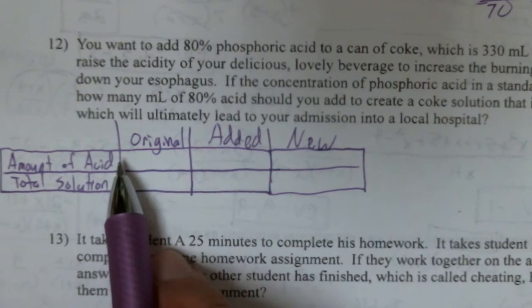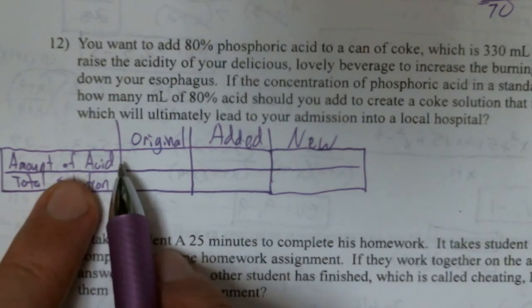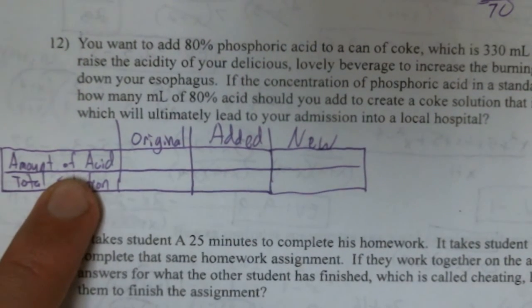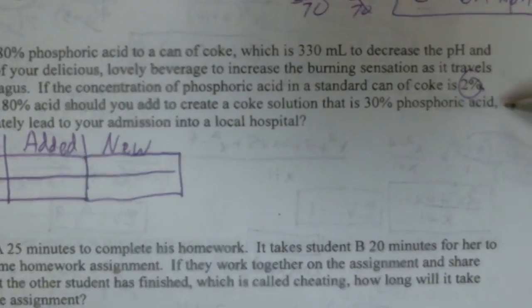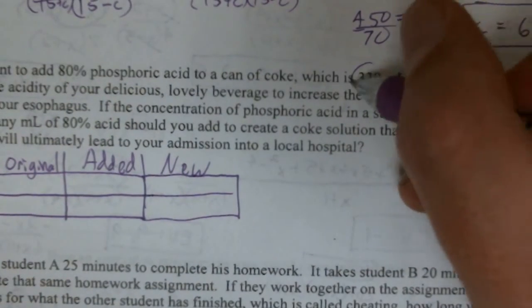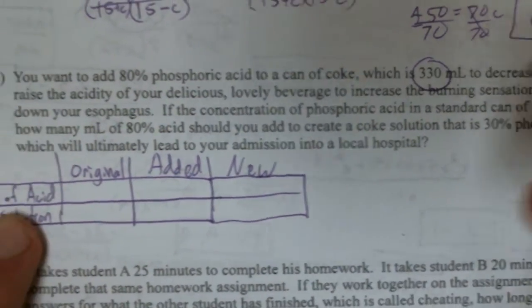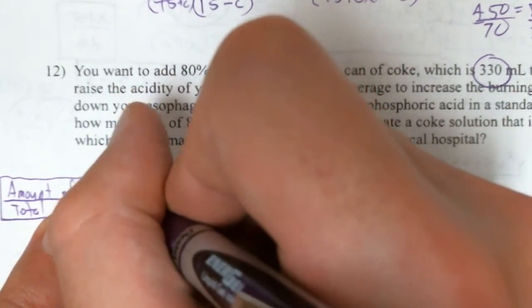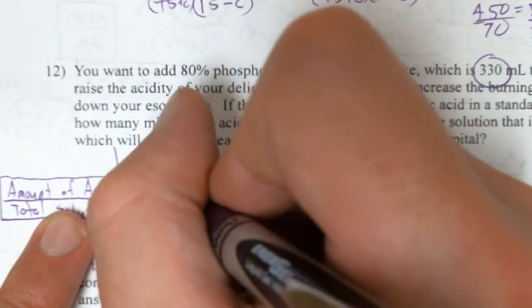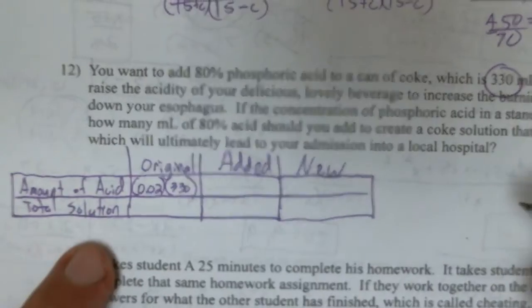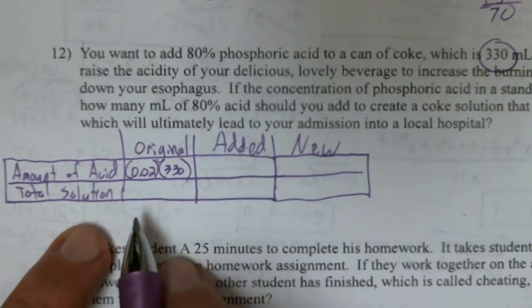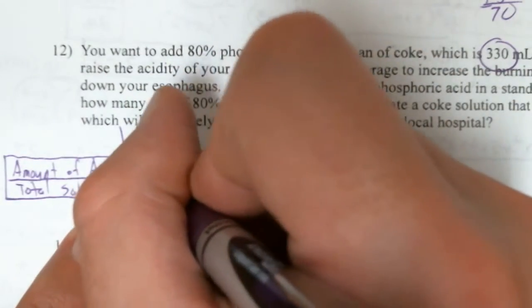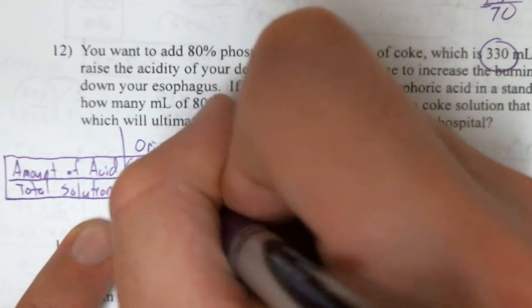what is the actual amount of acid that I have? Okay, it's going to be the amount of acid that's in the Coke, the 2%, times the 330 mils. So I'm going to write that: 2% is 0.02 times the 330. All right, and then the total solution of the original is 330 milliliters.